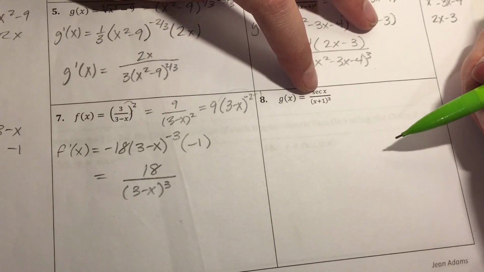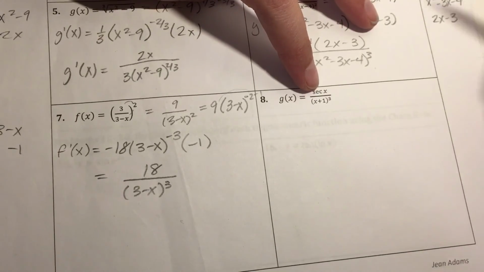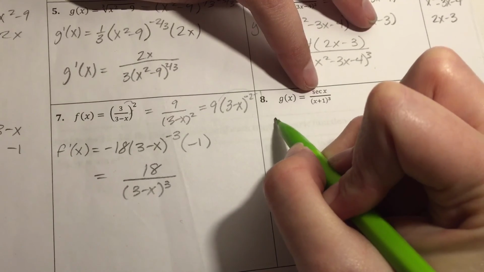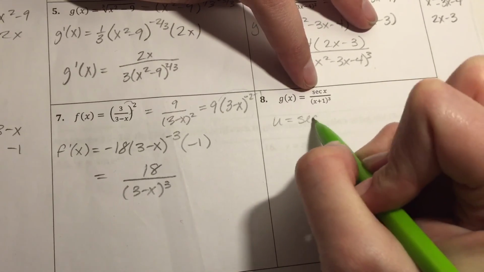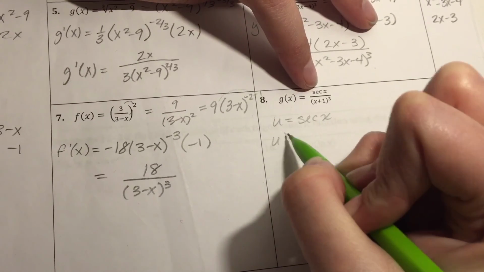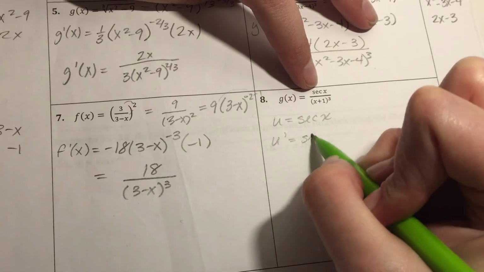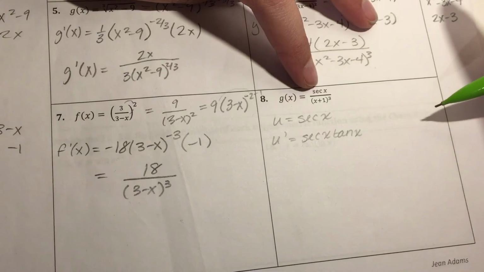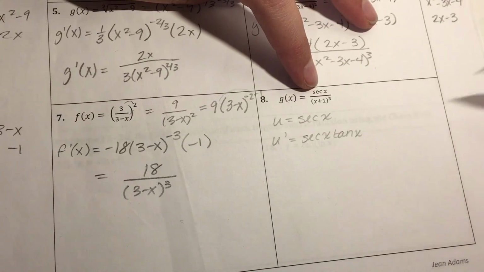Now this one, there's no trick to this one. You just have to do the quotient rule. So u is secant x, so u prime is secant x tangent x. Did you remember the derivative of secant? If not, you need to get it memorized, okay?